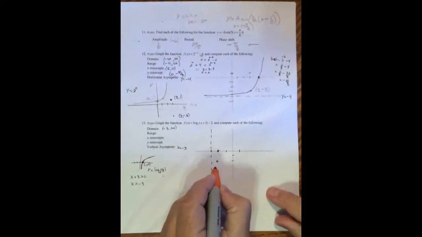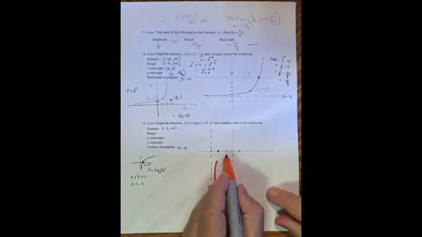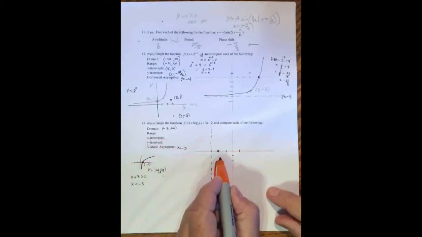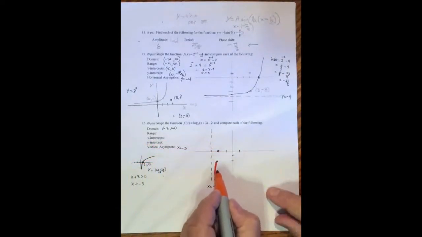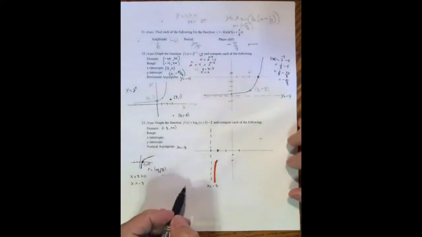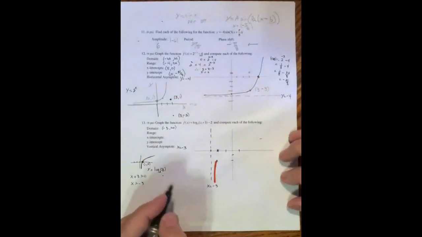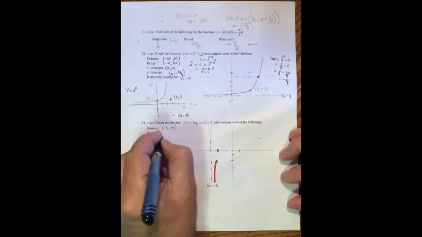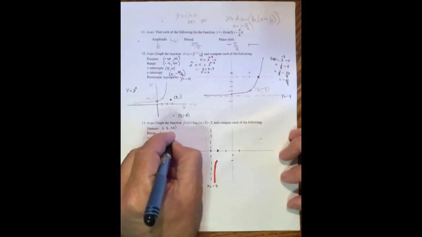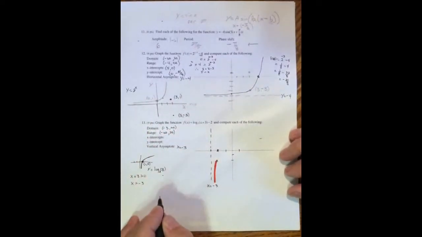Now I don't know exactly what it's going to do, but the shape is going to be like this. The shape is going to be like I'm drawing there, because I've got to answer a couple of questions. Well, first of all, you can see the range is going to be from minus infinity to infinity. I get all y values.